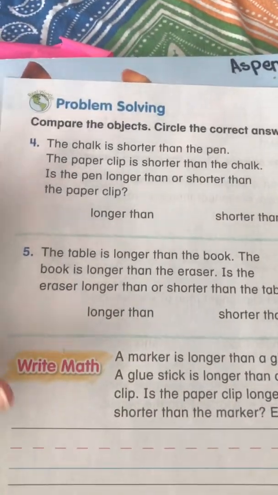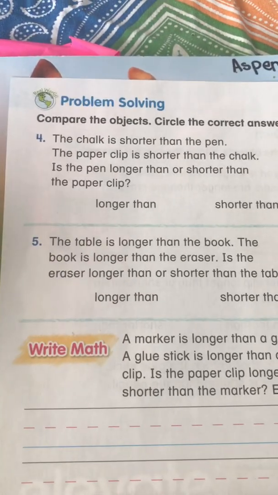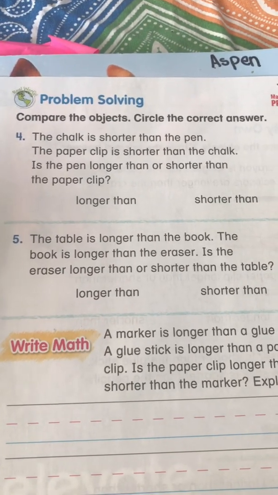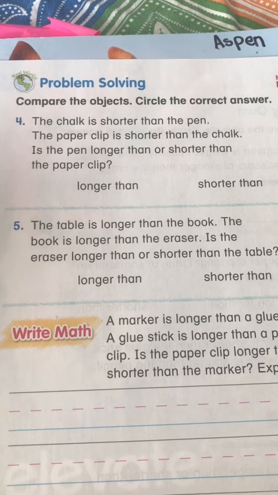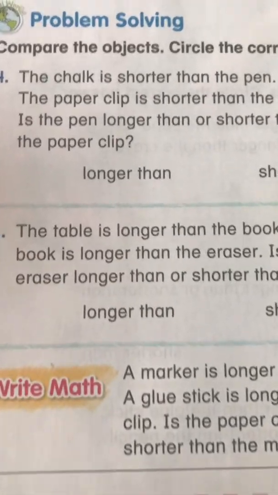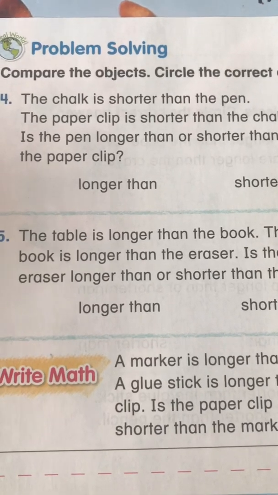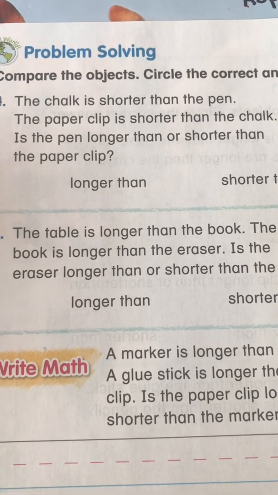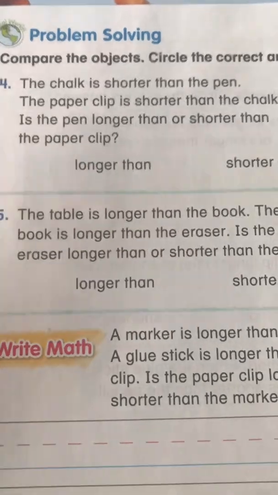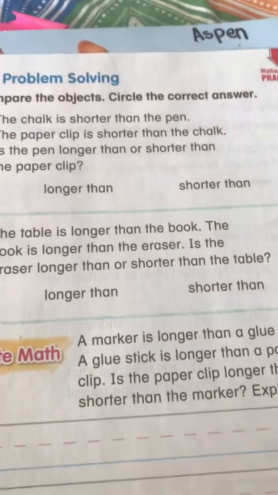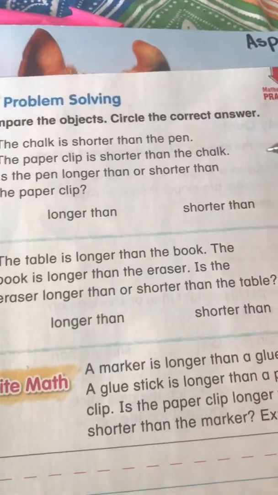If you guys need to pause the video, you can, okay? Number 4, compare the objects and circle the correct answer. The chalk is shorter than the pen. The paper clip is shorter than the chalk. Is the pen longer than or shorter than the paper clip? And you know, if it's hard for you to think of it, you can draw a little picture.